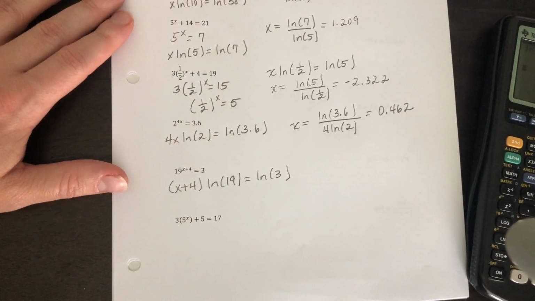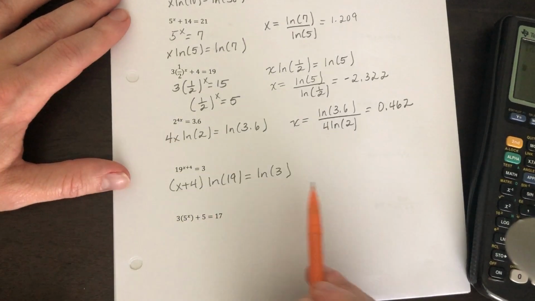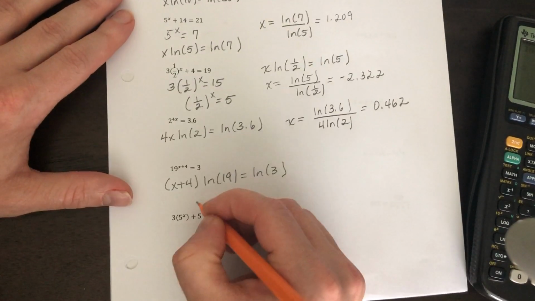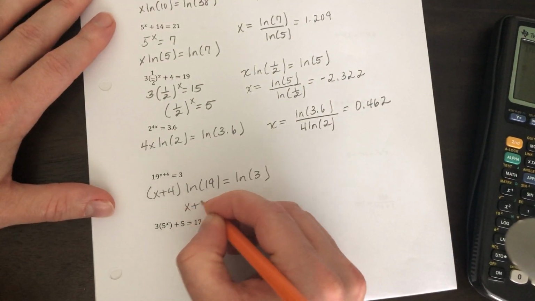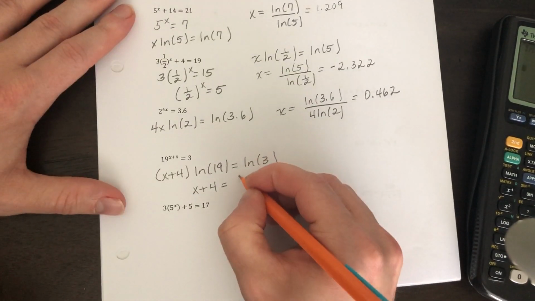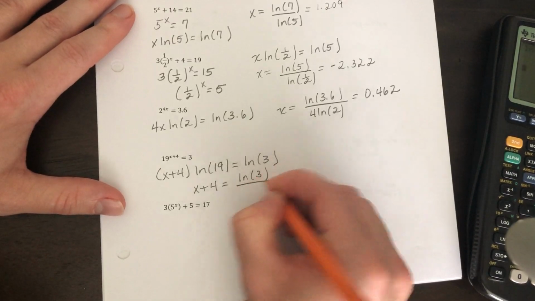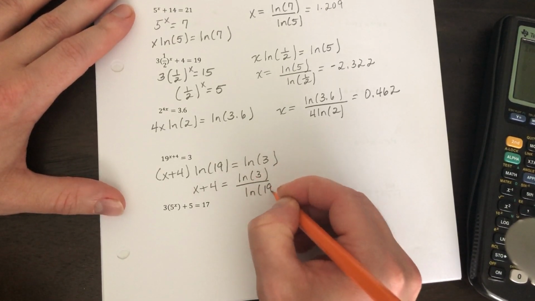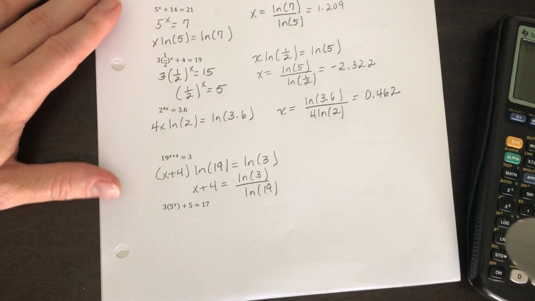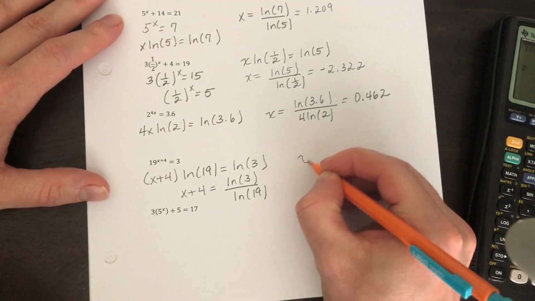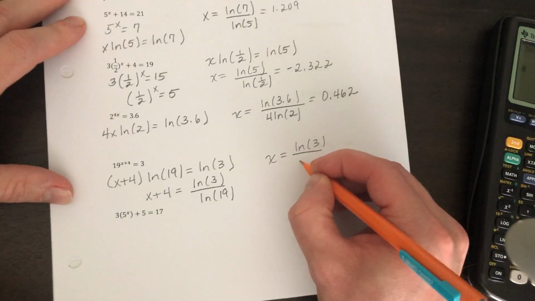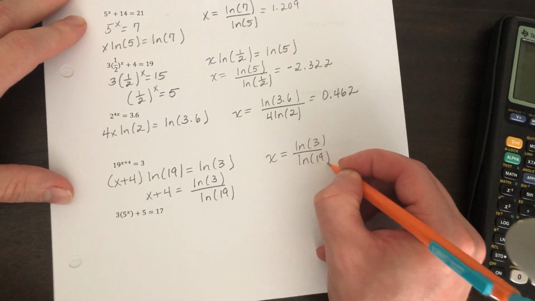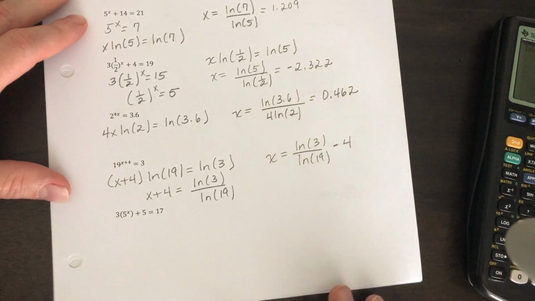It's actually better if you don't. It's better if you divide it out, okay? So it's being multiplied by this whole term, so we're going to divide it out. So we get x plus 4 is equal to natural log of 3 over natural log of 19. Now, to solve for x, we're going to subtract the 4. And so we get natural log of 3 over natural log of 19 and minus 4, like that.